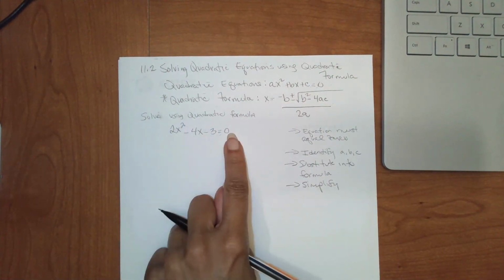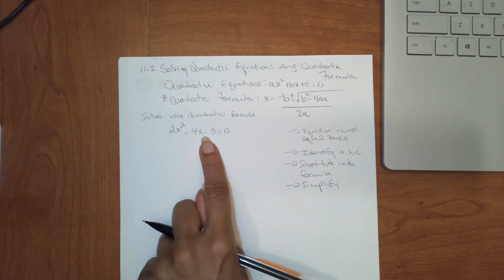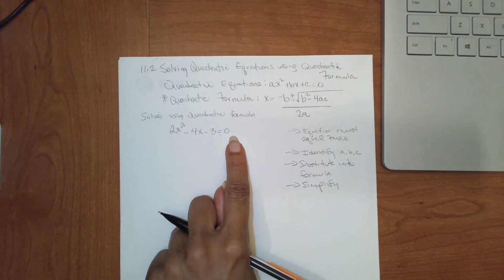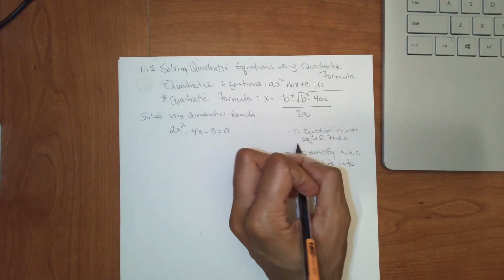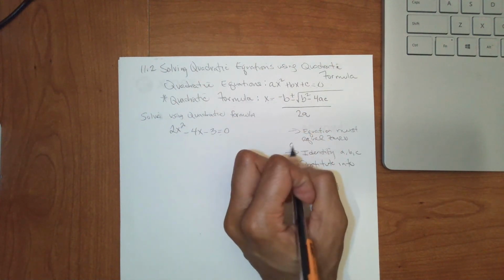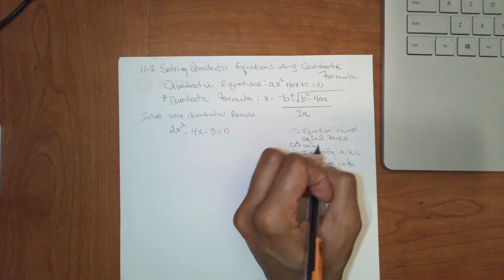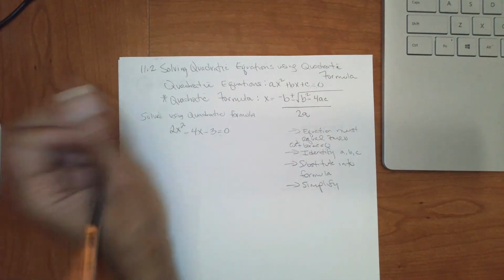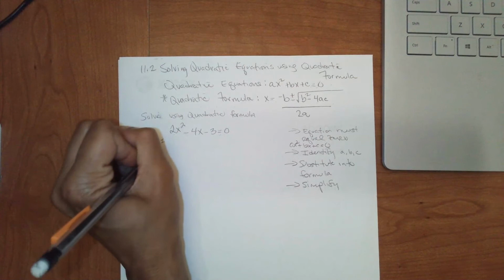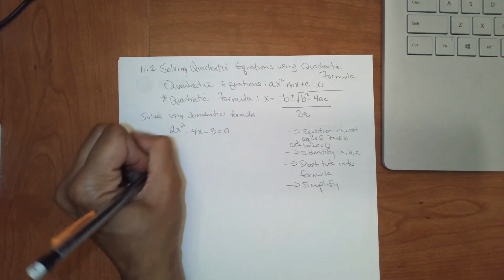So here it's in the ax squared plus bx plus c equals 0 form. You want to make sure it's in that format. Remember, descending order. So my a is 2, my b is negative 4, my c is negative 3.